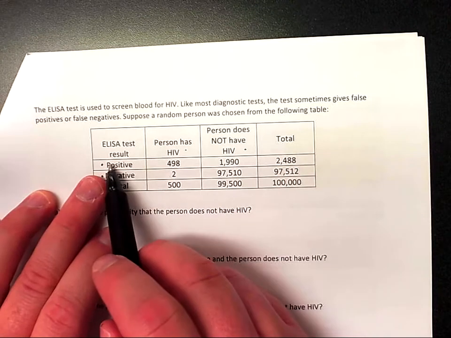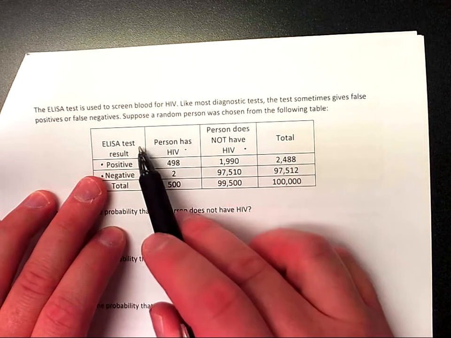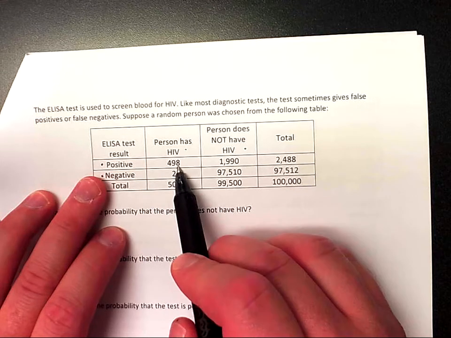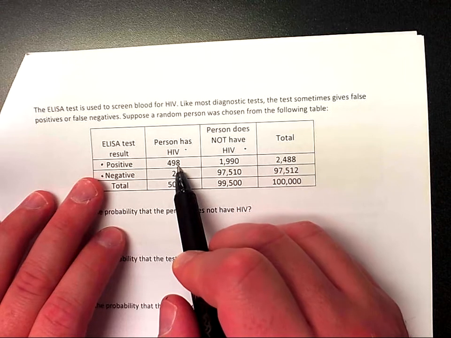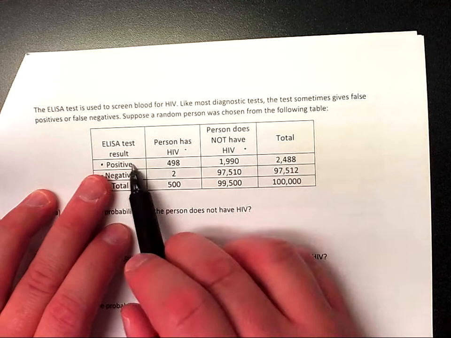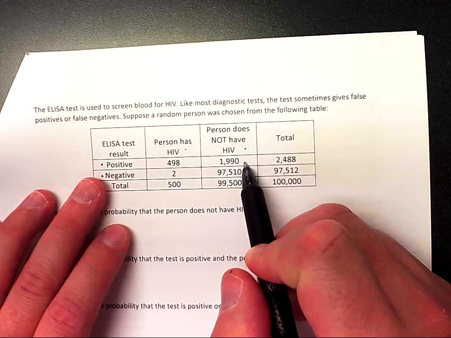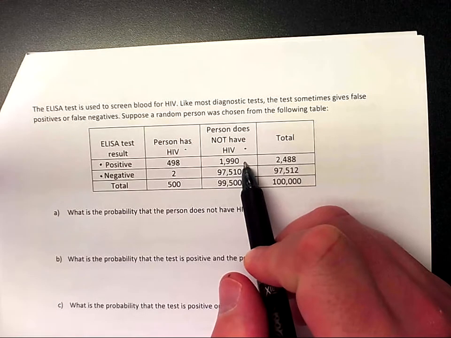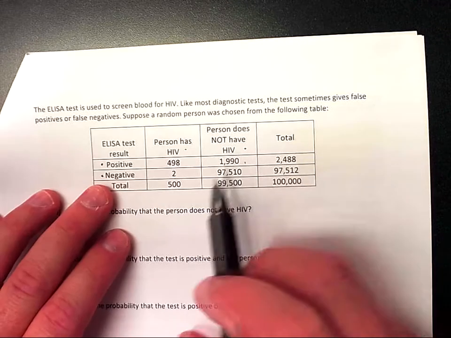So here, if a person has HIV and the test result comes back positive, then we're going to say that there's 498 of those people. If a person does not have HIV, but the test comes back positive, we're going to say there's 1,990 of those people, right? So those people are like crapping their pants that they have HIV because their test result just came back positive, but they really don't have HIV, right? So it's like a false positive, right?